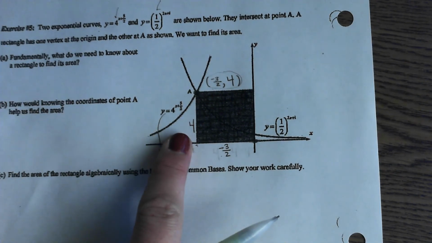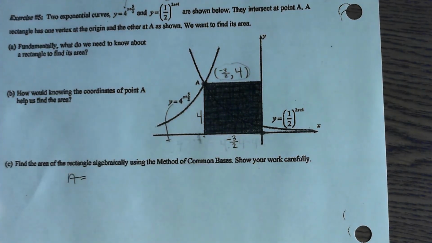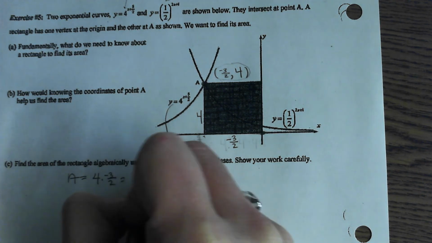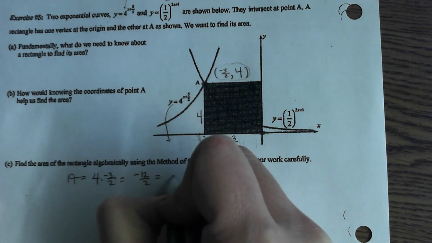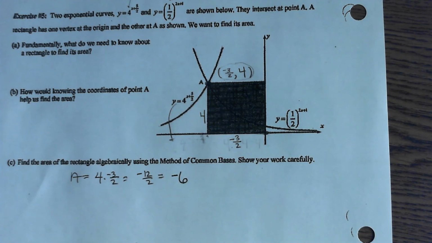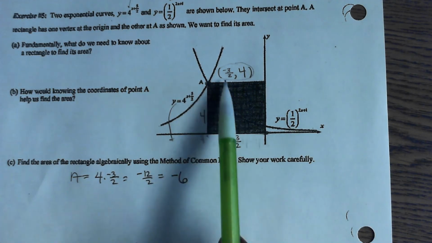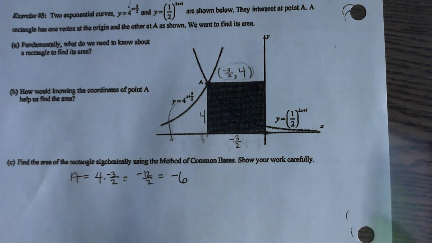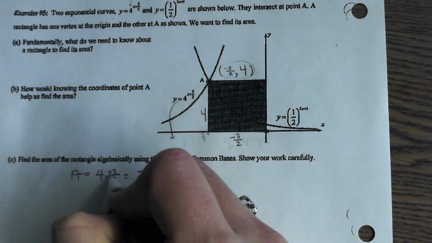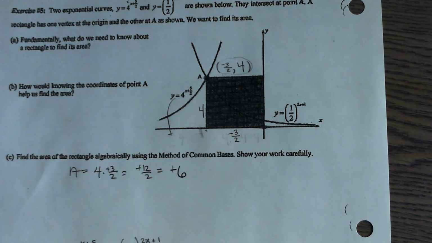So our area is just length times width. So area equals 4 times -3/2, which is -12/2, which is -6. Now, does a negative area make sense? Right, so even though the coordinate is negative, the length itself is technically always a positive length, so your area would be, and that's just kind of a logical extension, the area would have to be a positive number.